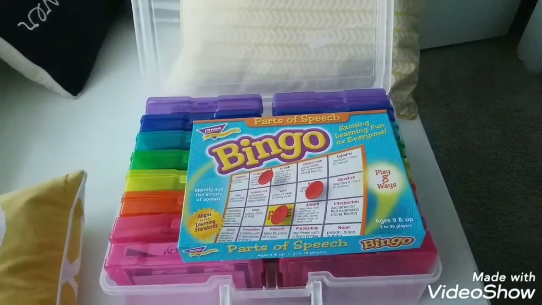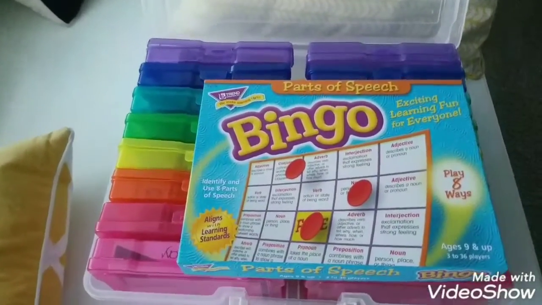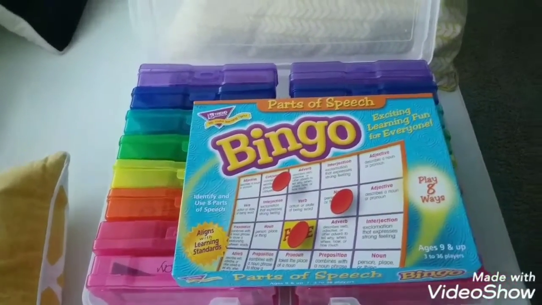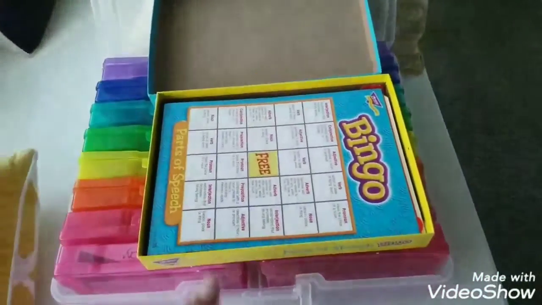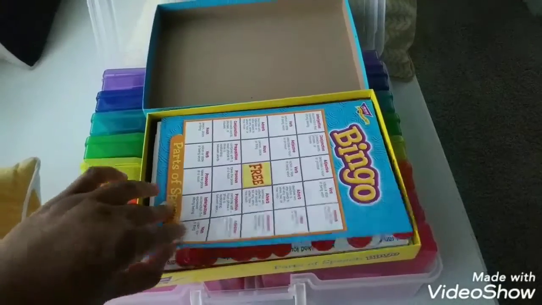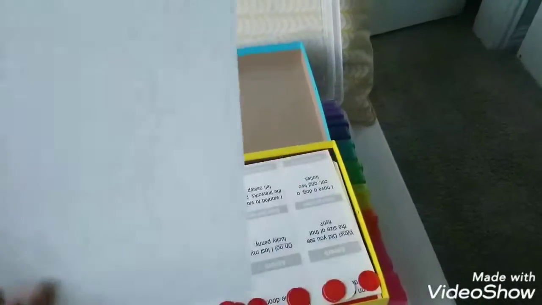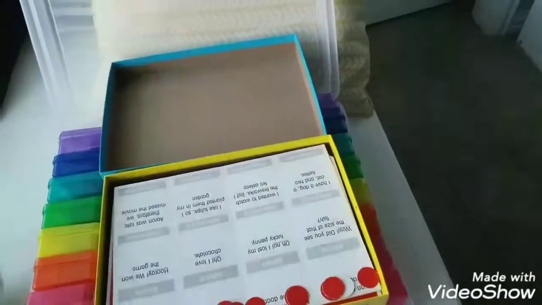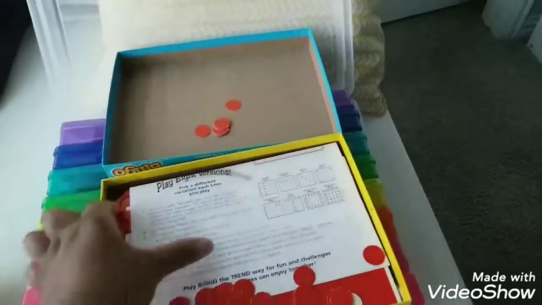You may have seen this in some of my other videos, but this here is a quick bingo game that goes over the parts of speech. My son really enjoys this game. I got this off of Amazon, and I don't remember how much it cost, but I will put it somewhere on the screen during this video. Basically, they take their little bingo pieces, and they're going to get a card.